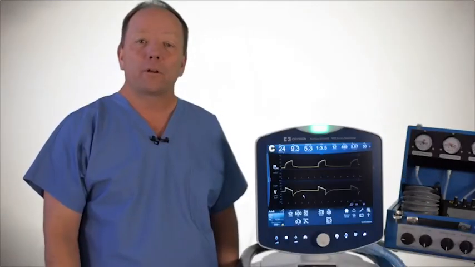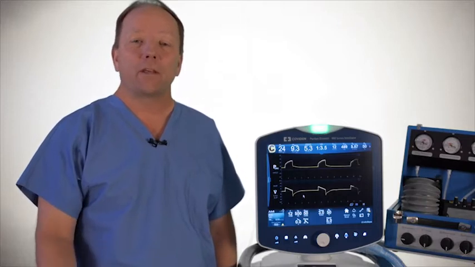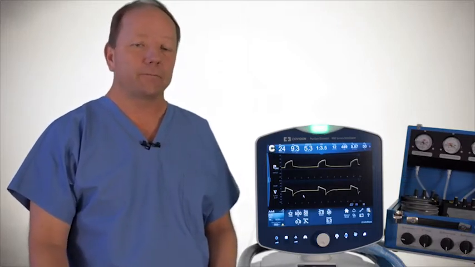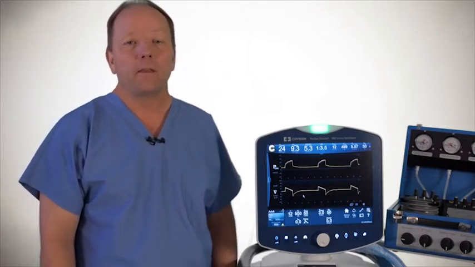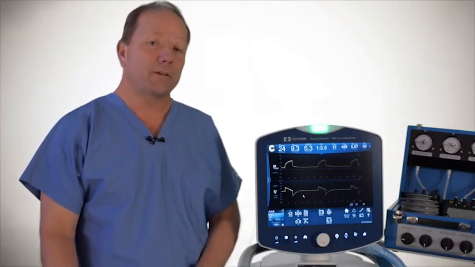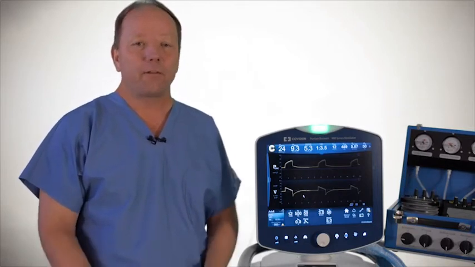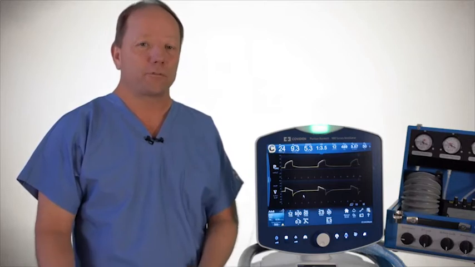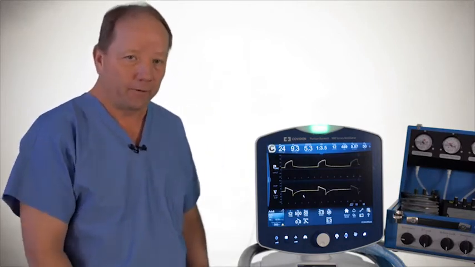The next software I want to talk about is the NIV software on the Puritan Bennett 980 ventilator. So you may have decided that you want to use non-invasive ventilation. It seems to be growing in popularity. And to do that, you may decide you want to use a mask on a patient. We know that masks have inherent leaks, and so how do we address those leaks? Well, let's go in and set up NIV on the Puritan Bennett 980 ventilator.